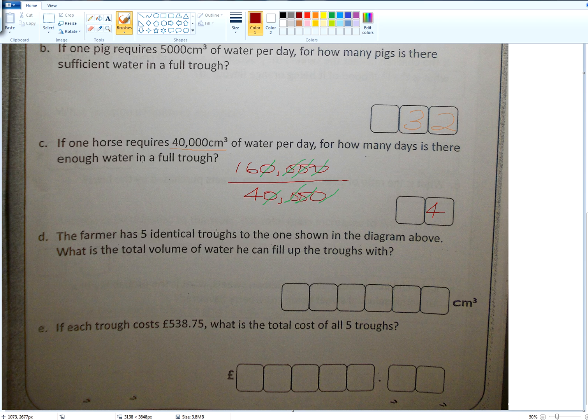Okay, the farmer has 5 identical troughs to the one shown in the diagram above. What is the total volume of water you can fill up the troughs with? Let's have Ikra. Ikra, can you give us a calculation for that one, please? So there are 5 troughs. So how much is each trough? Each trough is 160,000. And how many of them does he have? 5 of them.